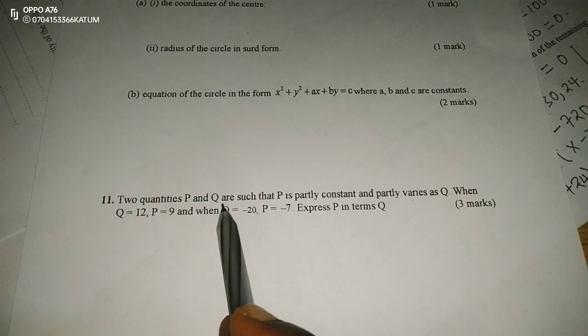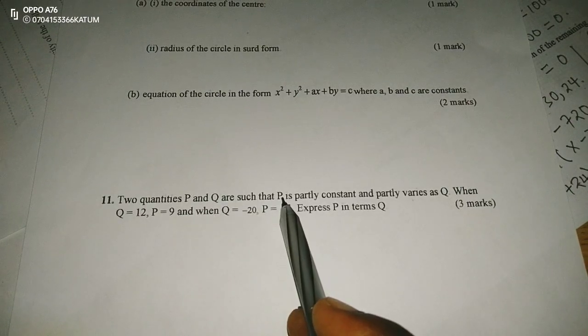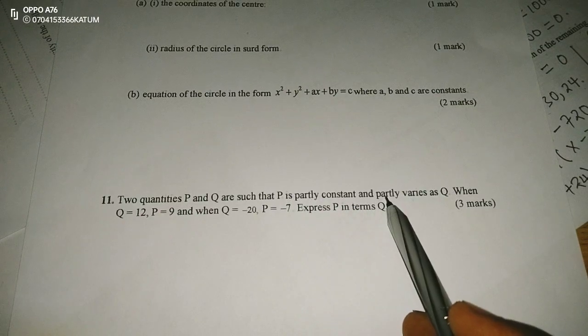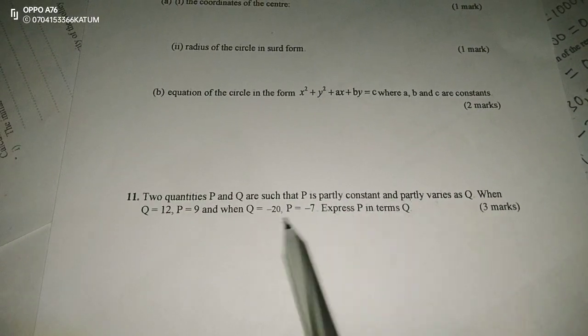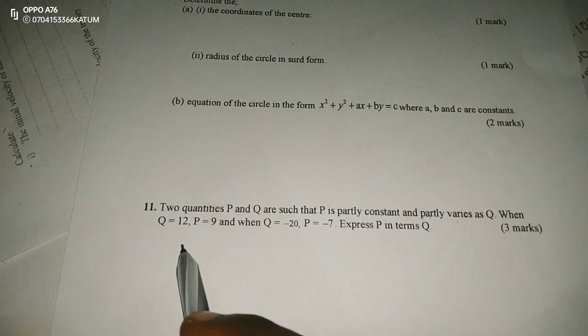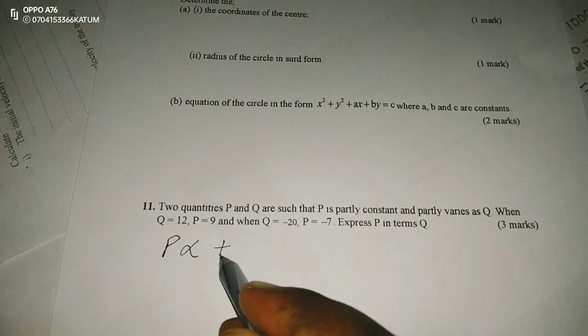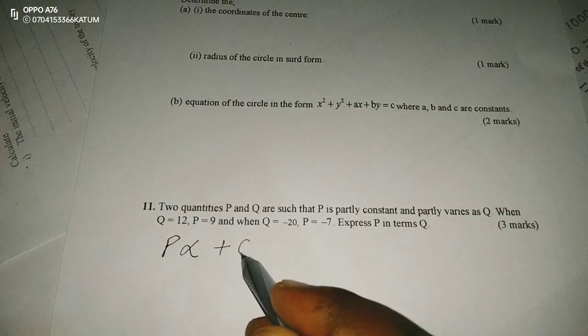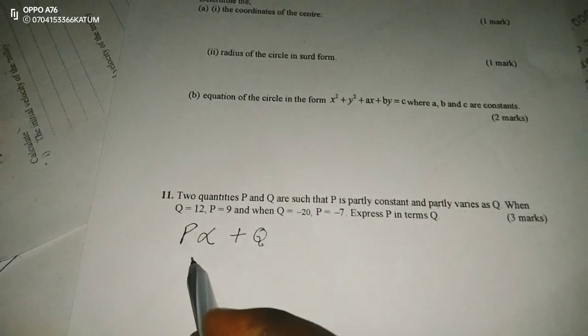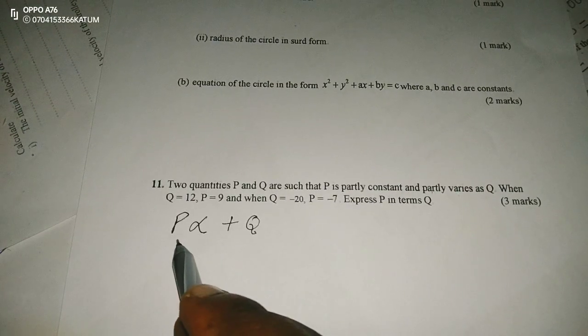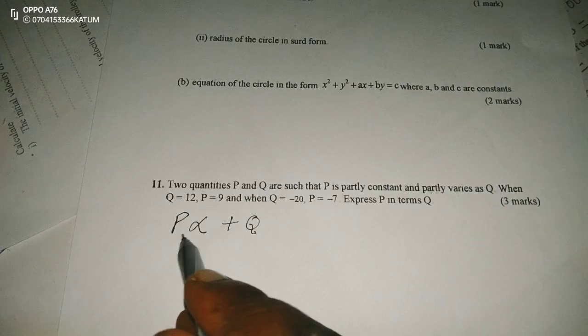Two quantities P and Q are such that P is partly constant and partly varies as Q. Therefore, I'm going to write this as a mathematical statement whereby I will say P is partly constant and partly varies as Q. That means we can now change the proportionality sign and introduce an equal sign and a constant.